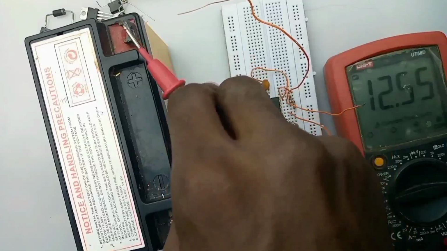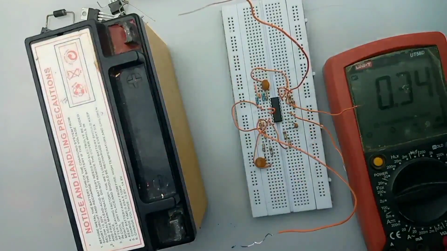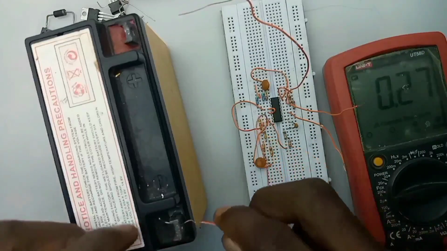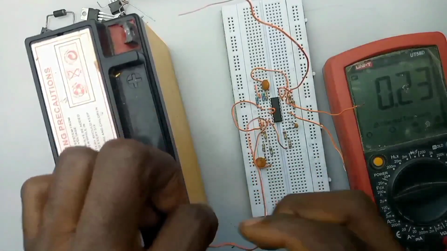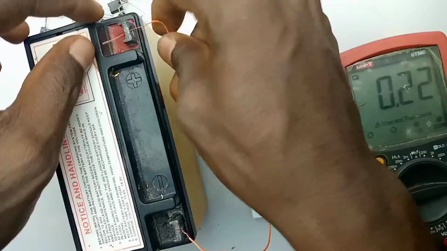Now we have 12.55 volts, which is okay. Connect the mass. Connect the positive.